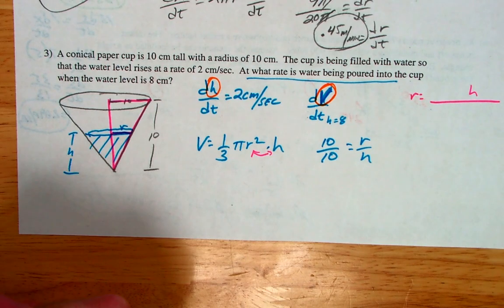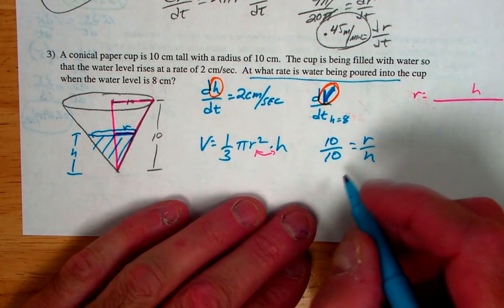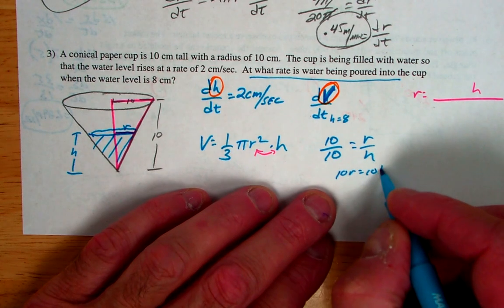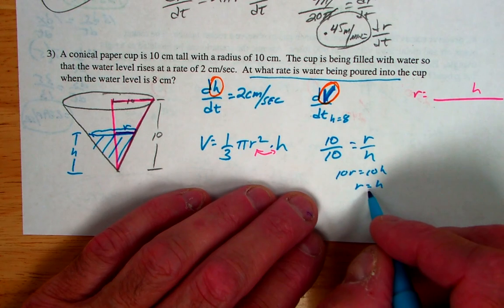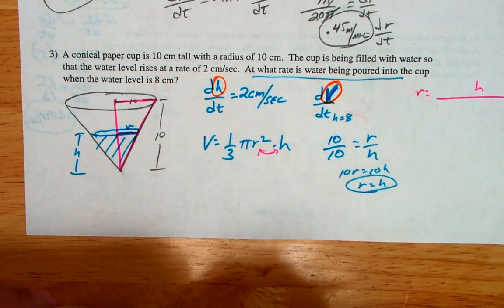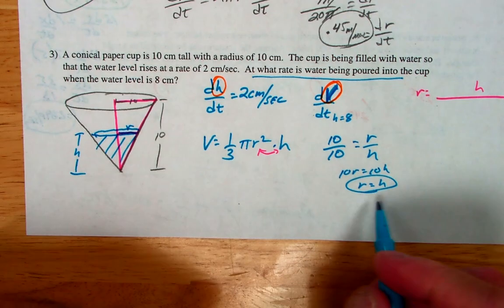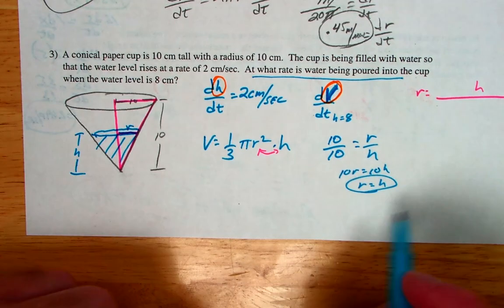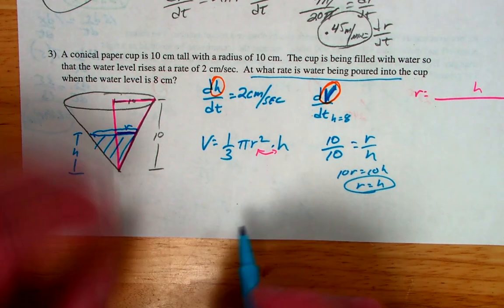So you just solve for R? Yeah. If we cross multiply, well, we can actually replace this with 1. If you cross multiply, you get 10R equals 10H. So R and H are the same, which is kind of rare. Usually we've got H is like 3H or something, and we'd have to plug that in for R. So this one's telling me, what can I plug in for R? H.